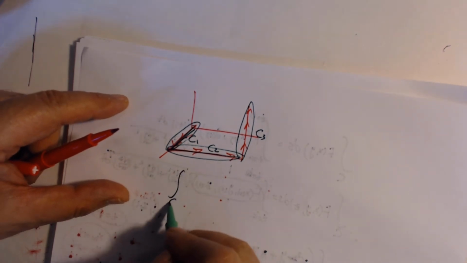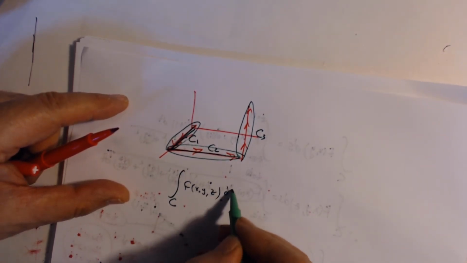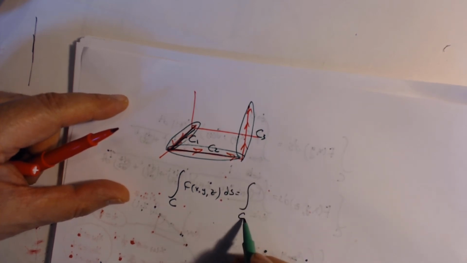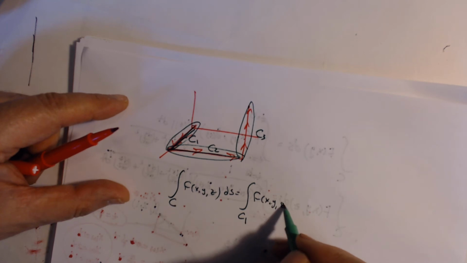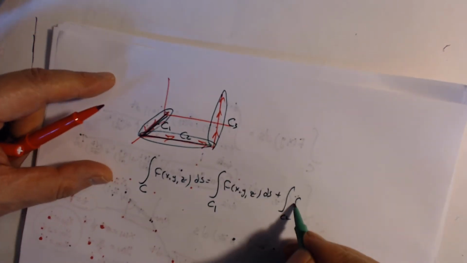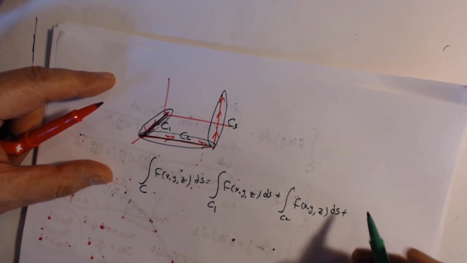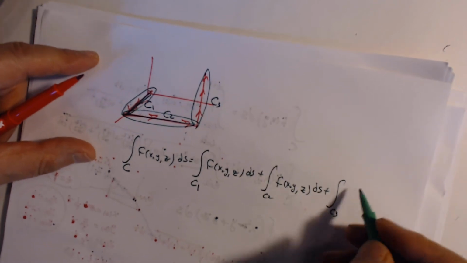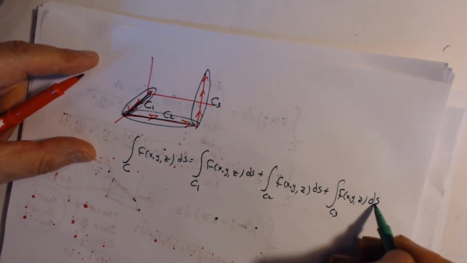Therefore, if you have a line integral of f of x, y, z ds, you can write it as the integral over C1 of f of x, y, z ds, plus over C2 of f of x, y, z ds, plus over C3 of f of x, y, z ds.